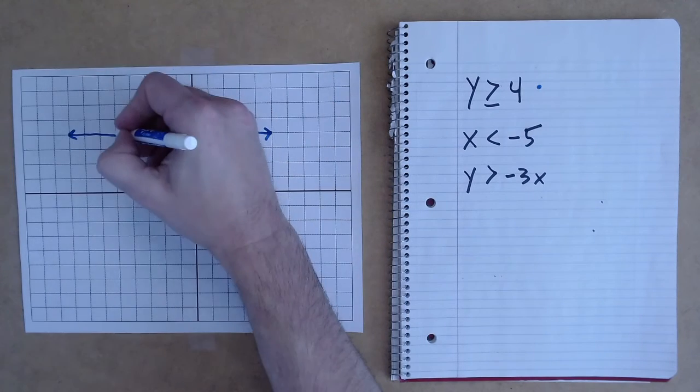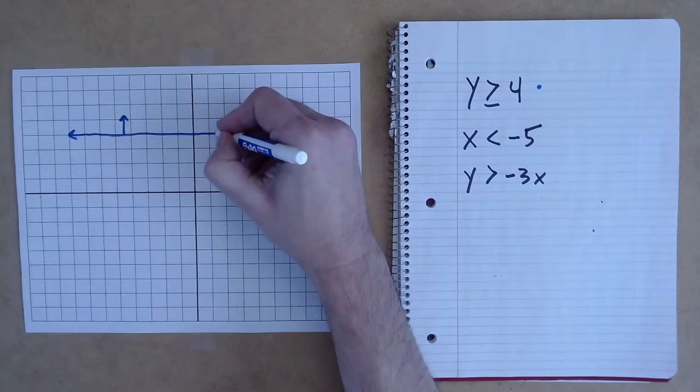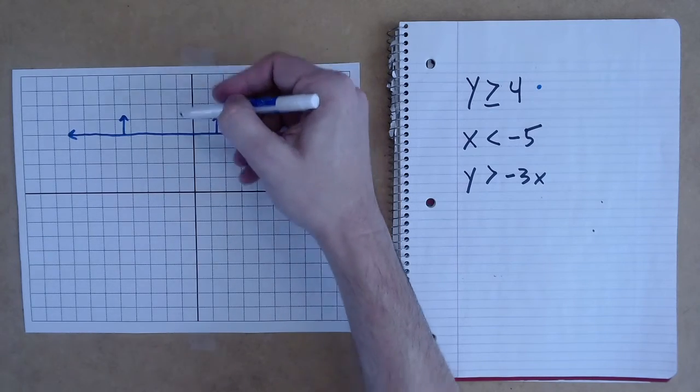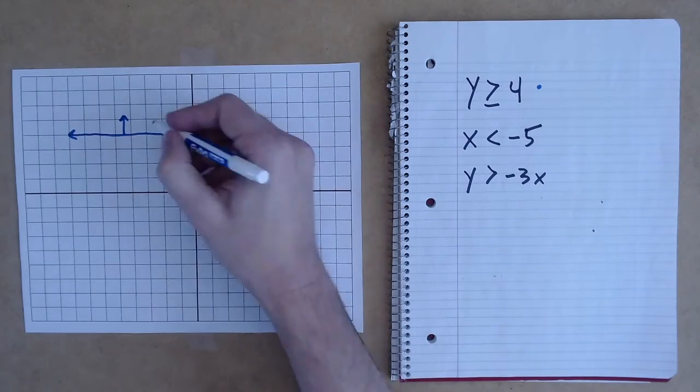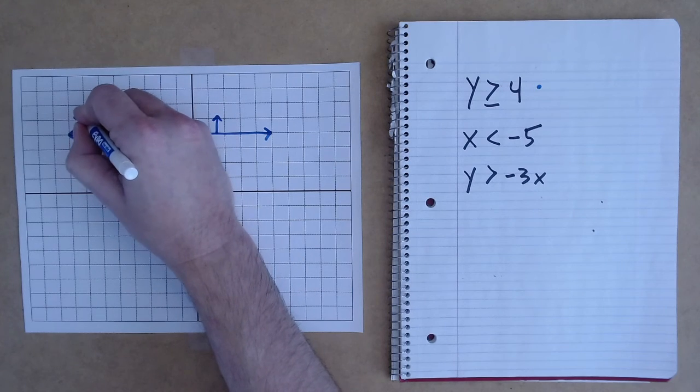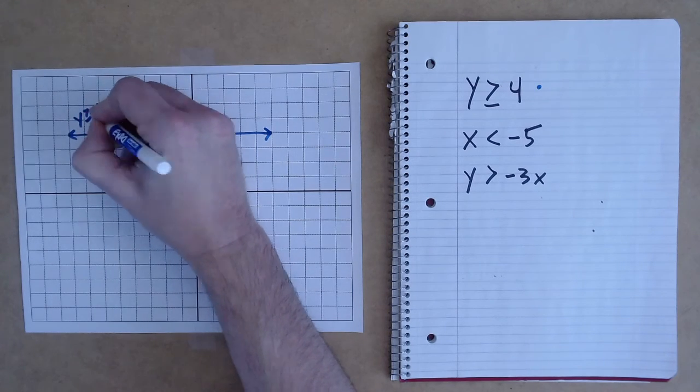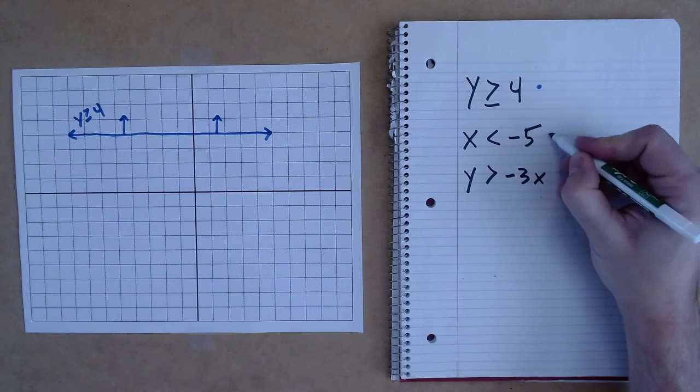And it's greater than, so it's this side of the boundary line, this half plane, not this half plane. And we can just jot this in here: y is greater than or equal to 4. So the second one we'll do in green.